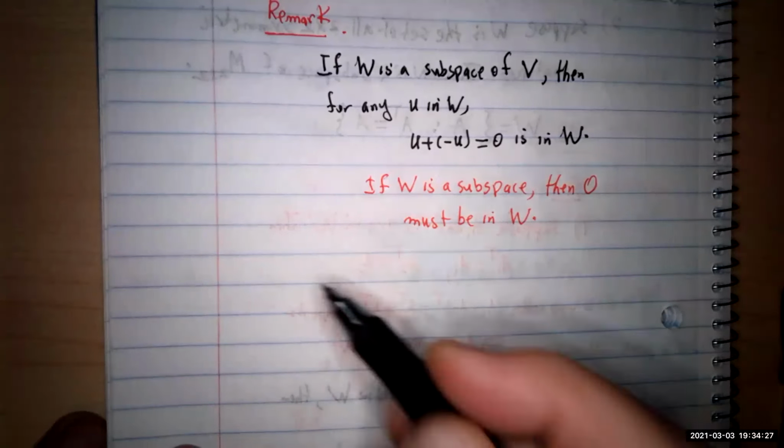Sometimes they give you a set and they ask you whether this is going to be a subspace. So we can use this fact quickly to take care of it. And we have it quite a lot. So you have these types of problems in your book.